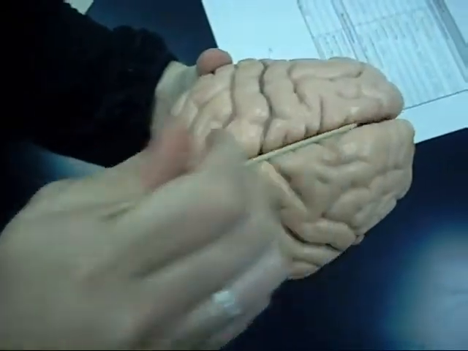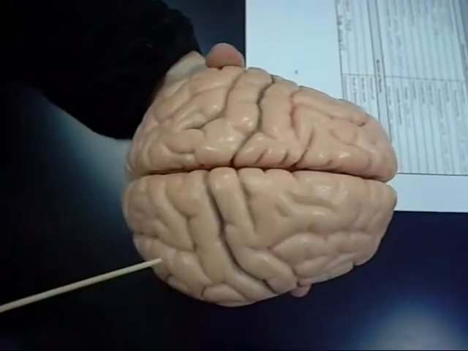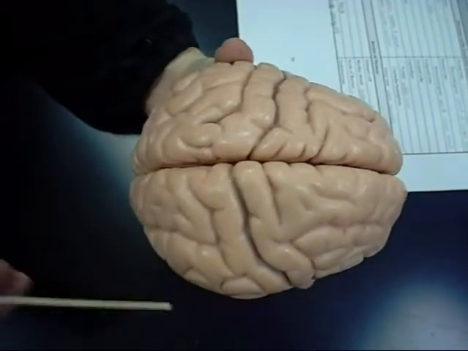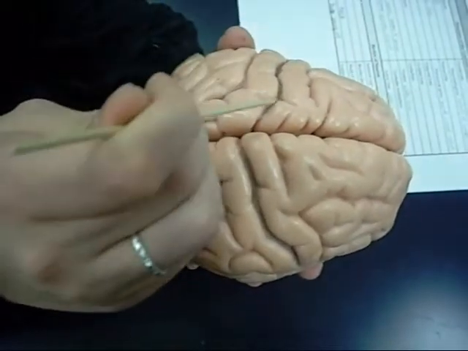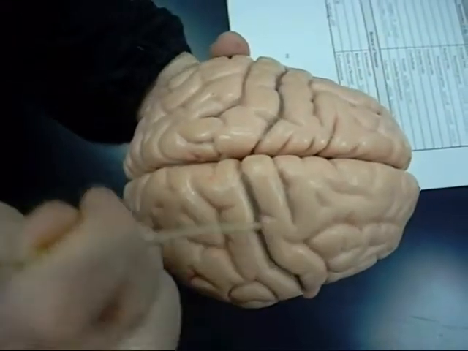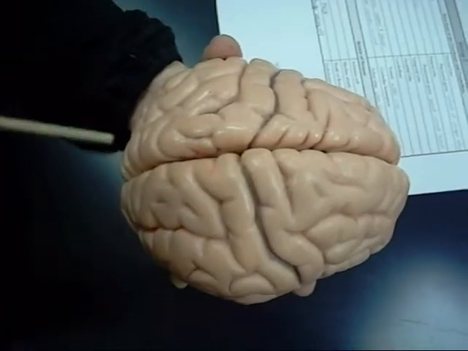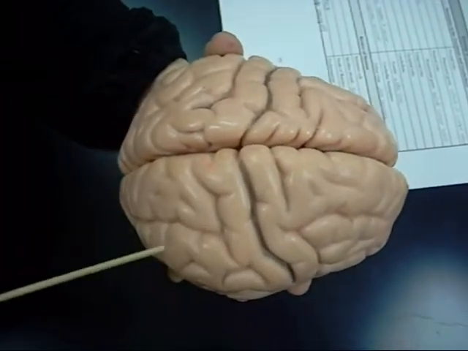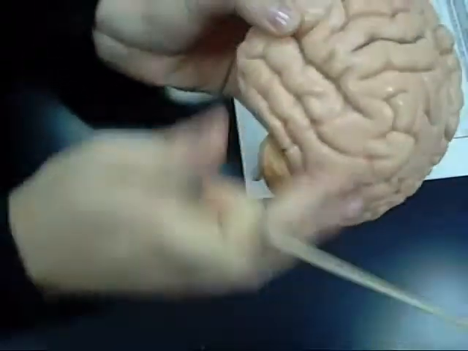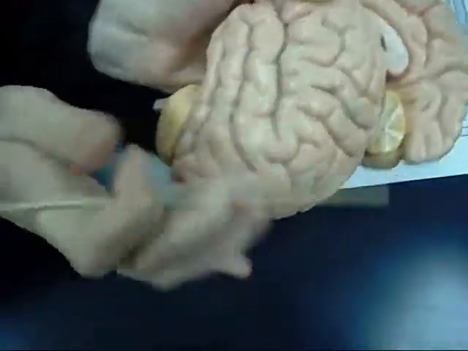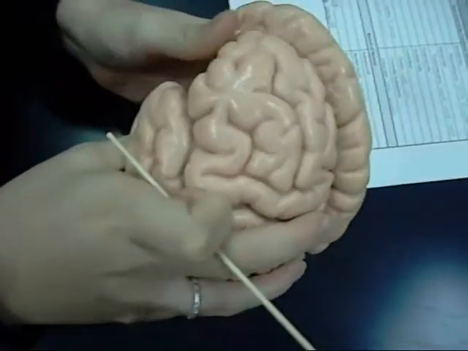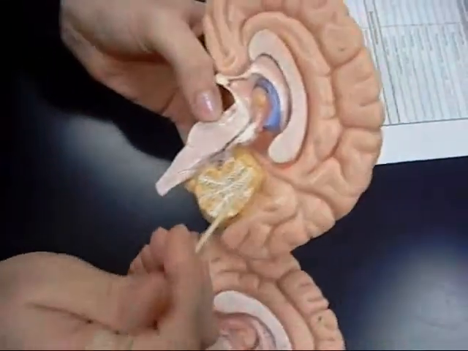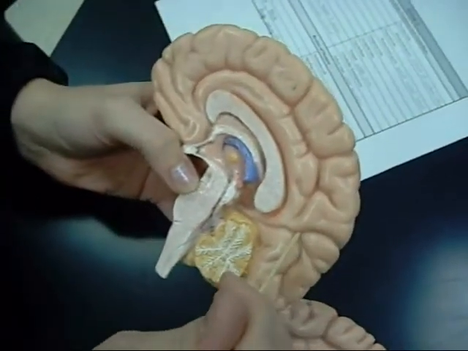Here we have the longitudinal fissure separating the right and left hemispheres of the cerebrum, and right in the center we have the central sulcus, and it's separating the frontal lobe from the parietal lobe. And on the side here we have the lateral fissure, and if we open up the brain, right here we have the parieto-occipital sulcus.